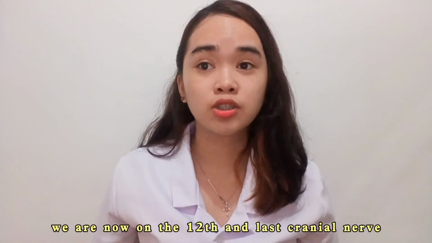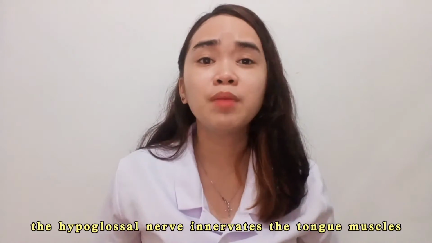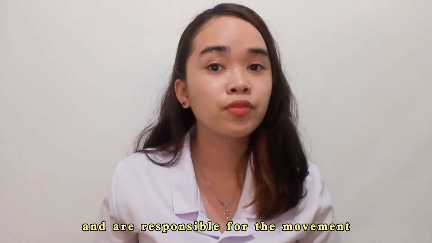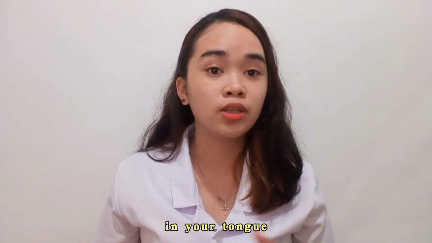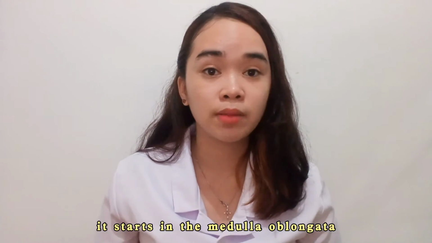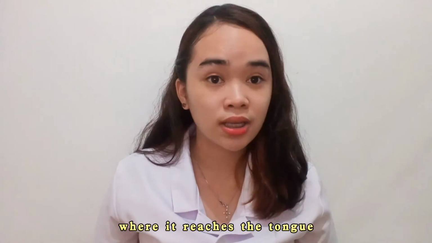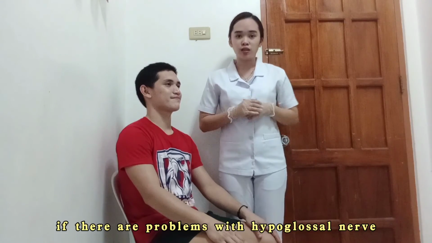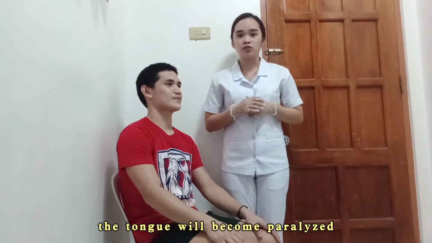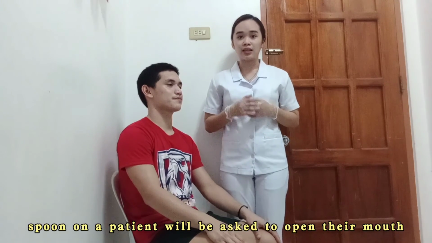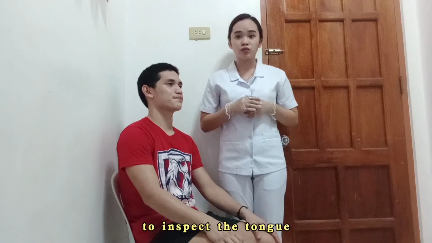We are now on the 12th and last cranial nerve, the hypoglossal nerve. The hypoglossal nerve innervates the tongue muscles and is responsible for the movement of most of the muscles in your tongue. It starts in the medulla oblongata and moves down into the jaw where it reaches the tongue. If there are problems with the hypoglossal nerve, the tongue will become paralyzed. To test the nerve's function, the patient is asked to open their mouth so you can inspect the tongue for atrophy and fasciculation.